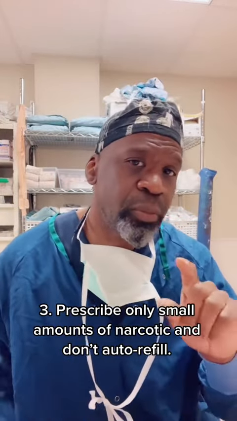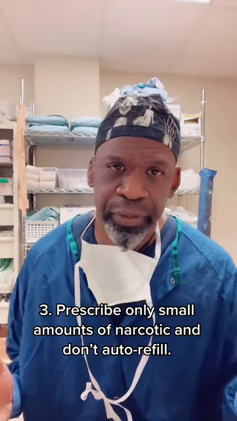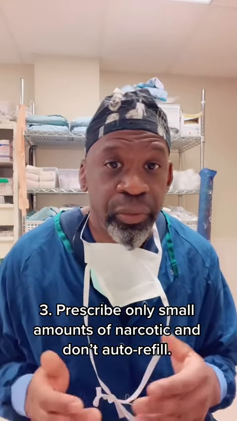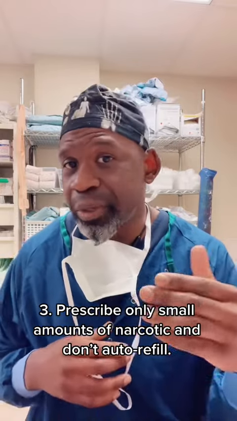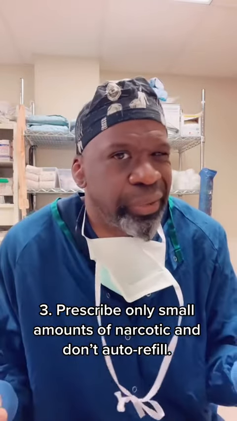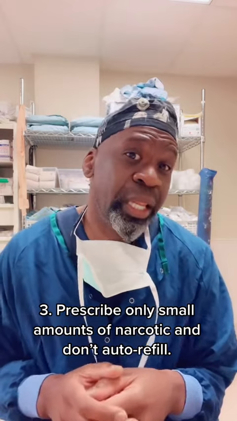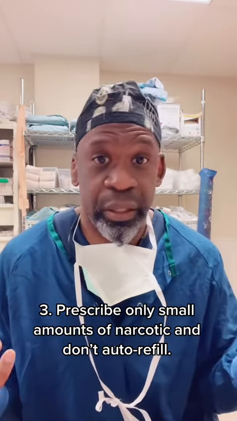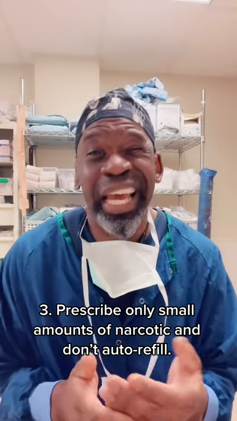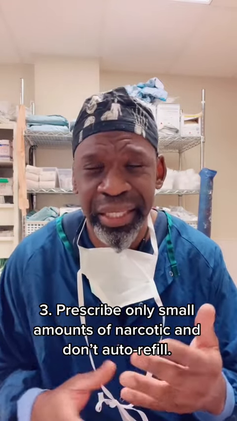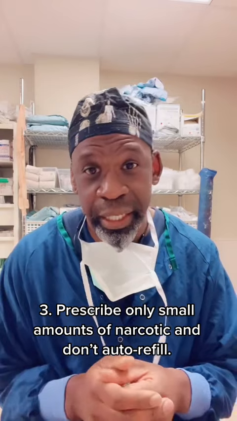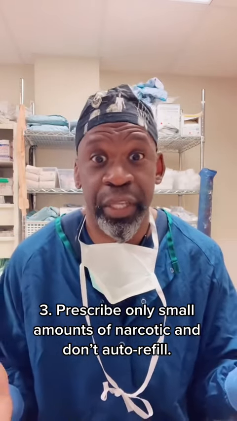Number 3, when I do prescribe narcotics, I only prescribe a small amount and I don't give automatic refills. So this means that the patient has to be cognizant or aware of how much narcotic they are using because there's not really that much to go around. And then number 2, there is no automatic refill, so they know that they have to come see me to be reassessed to get another prescription. And it's not just really convenient for them to order more just by calling the pharmacy.